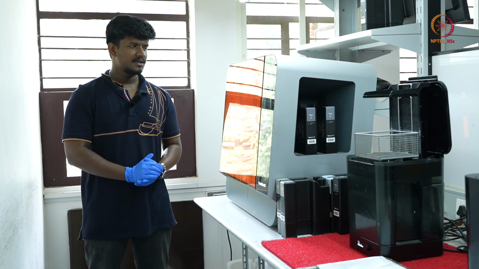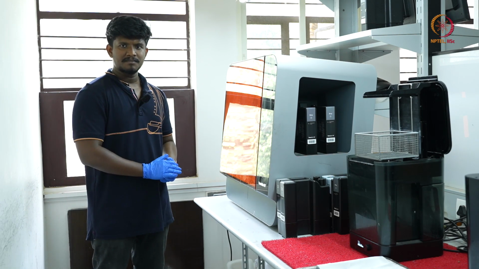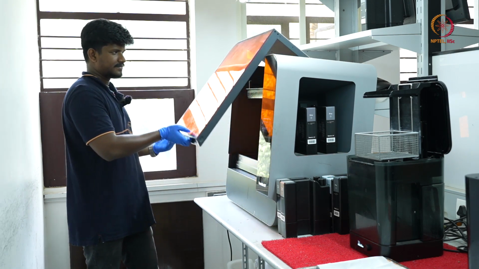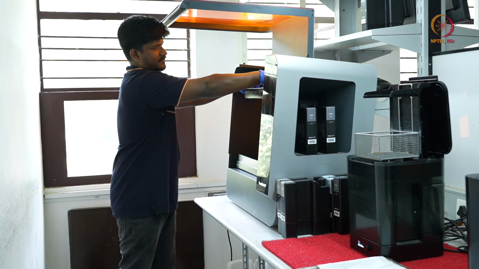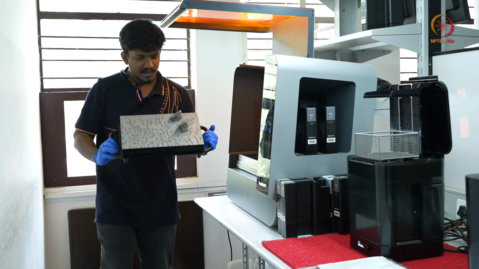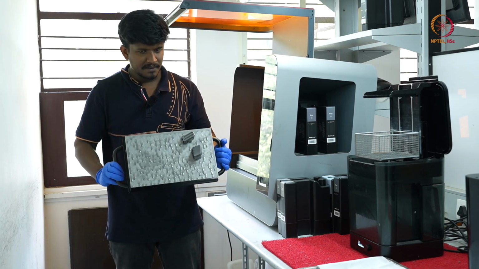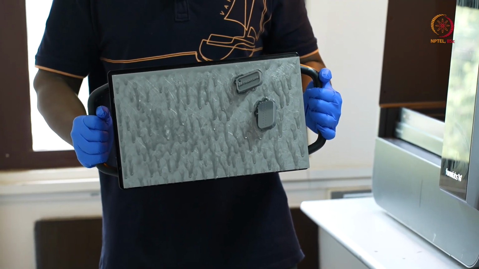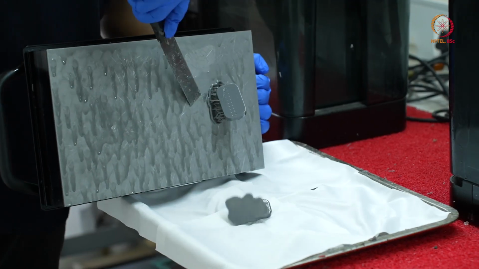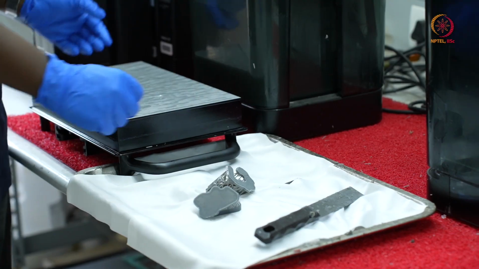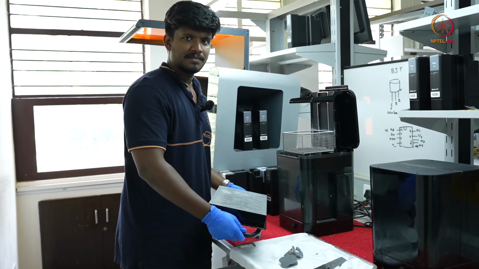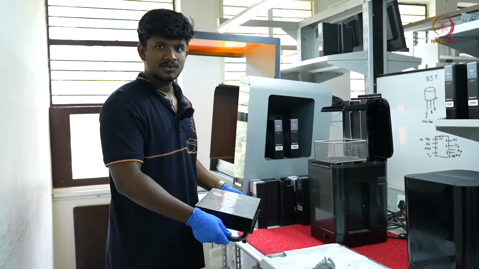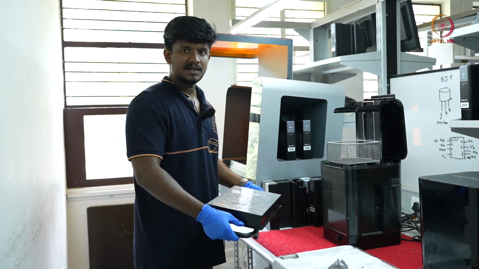Now the print is completed. We can remove the print from the print bed. You can see the print that is attached to the print bed. Now we are removing it with a scraper. Once the print is removed, we must make sure to put our print bed back into the printer itself, so it avoids any unnecessary dust on the print bed.